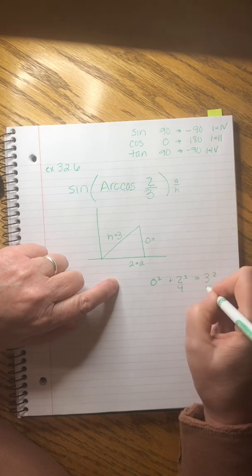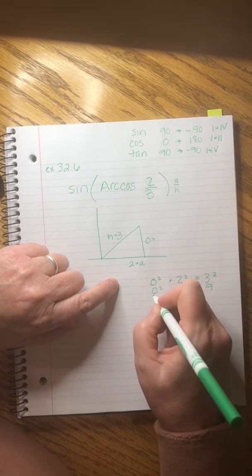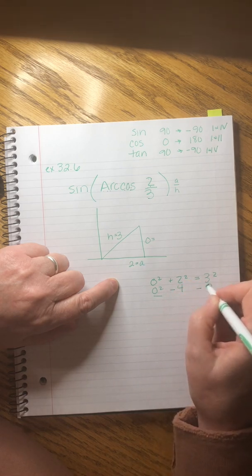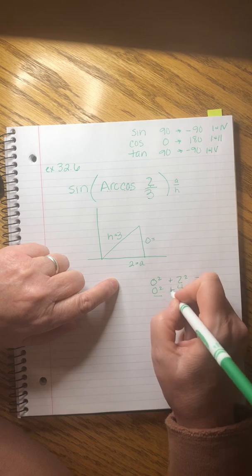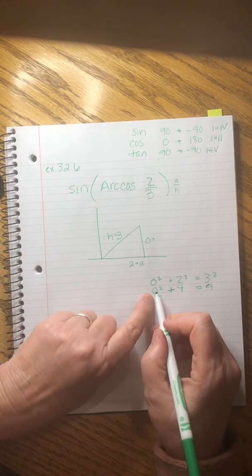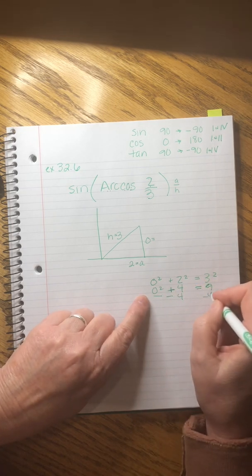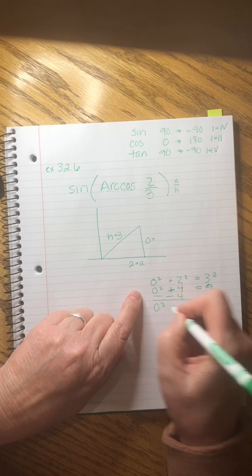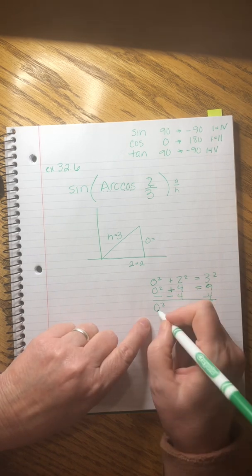This is 4, this is 9. There. The opposite side squared plus 4 equals 9. I'm going to subtract 4. And I'm going to get the opposite side equals the square root of 5, right?